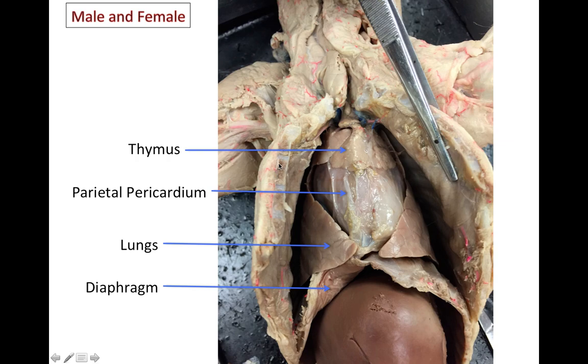Once you've opened up that thoracic cavity, now you can see the heart and it's still covered in its pericardium, the sac that covers the heart. You can see the lungs off to the side. Here's your right lung and left lung. And then your diaphragm, that muscle involved in breathing right underneath.